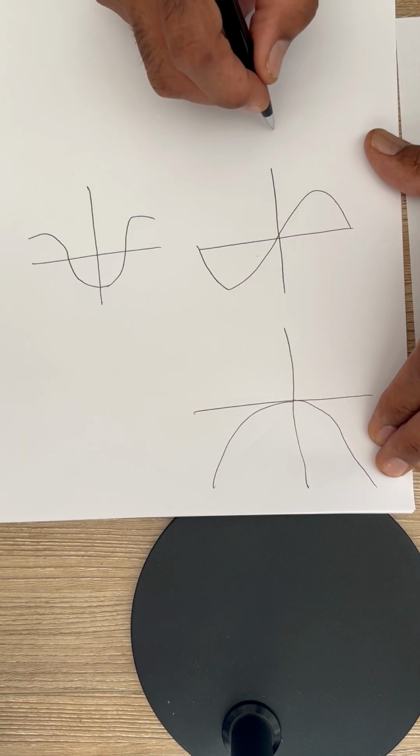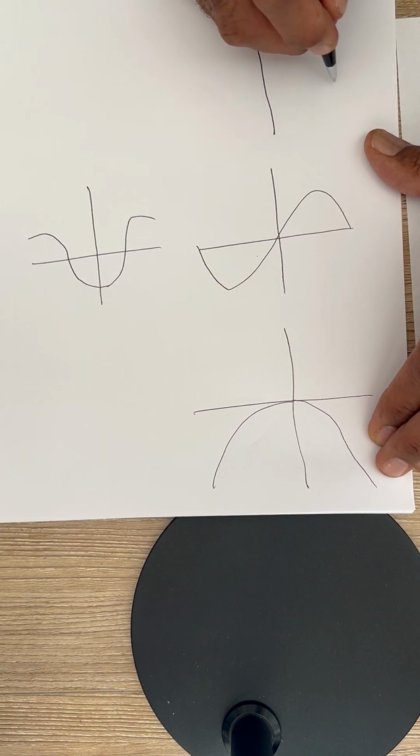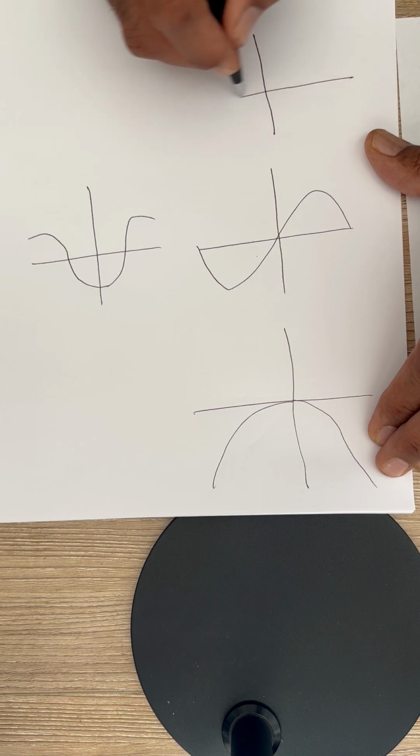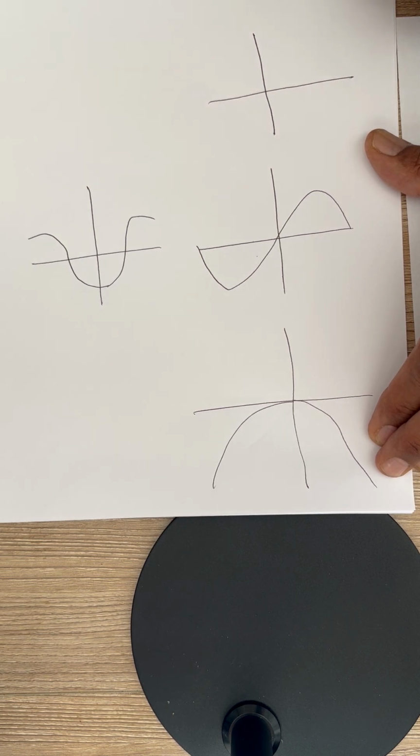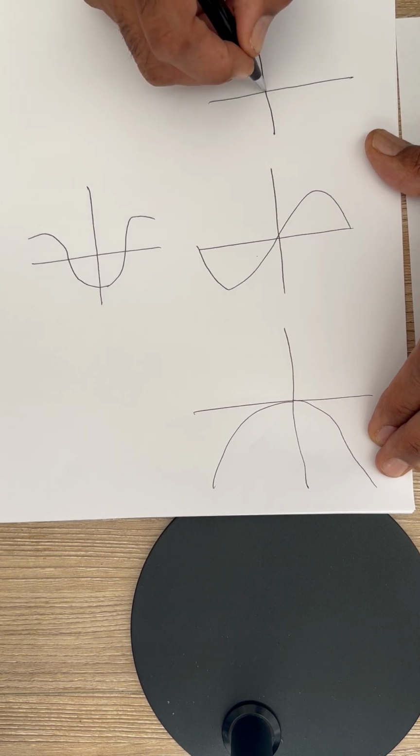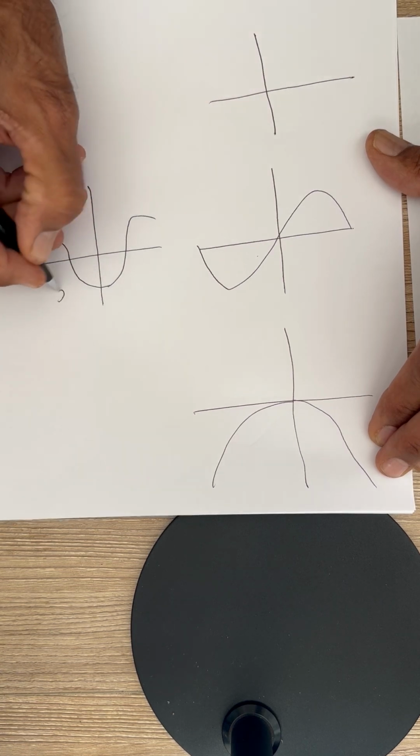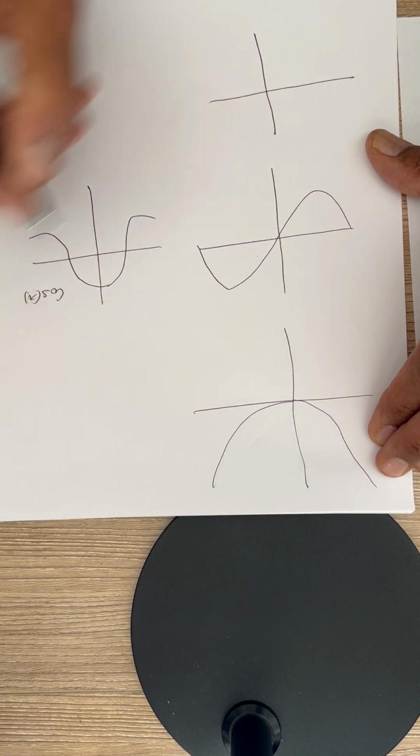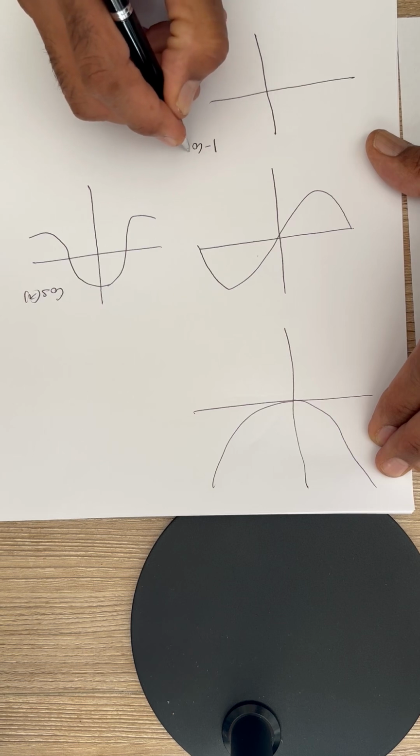But 1 minus cosine will work, because cosine is 1 at x equals 0. This is cosine, and this is 1 minus cos x.